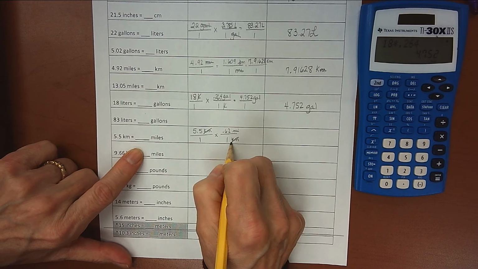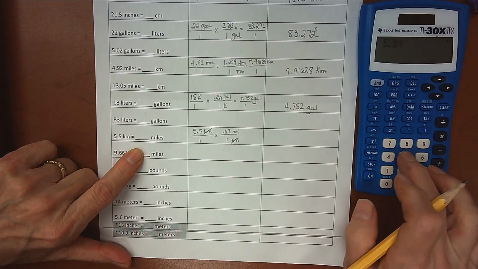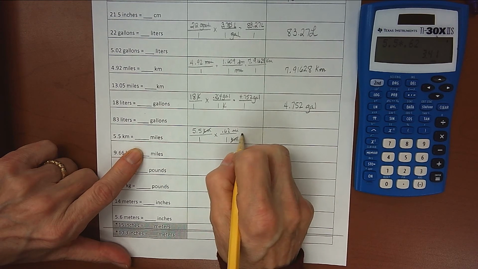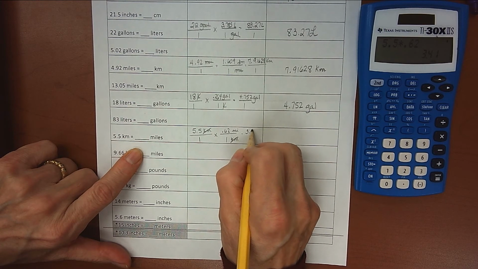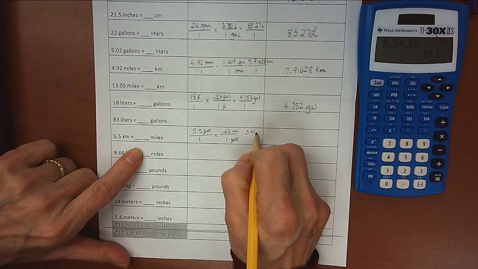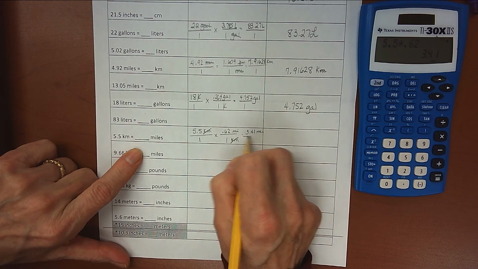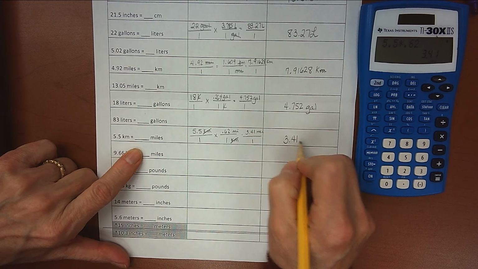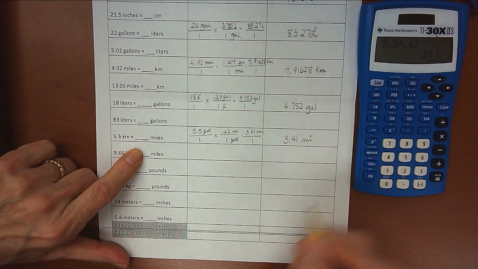Kilometers cancel each other out. I've got 5 and 5/10 times 62 hundredths gives me 3 and 41 hundredths in my numerator, and that's miles over 1, and so my answer is 3 and 41 hundredths miles.